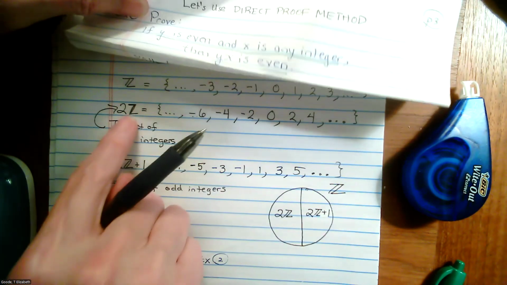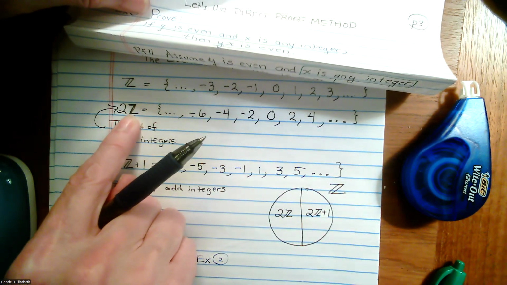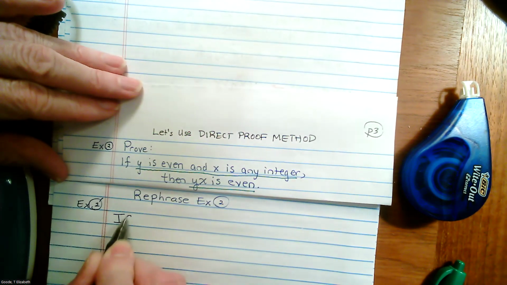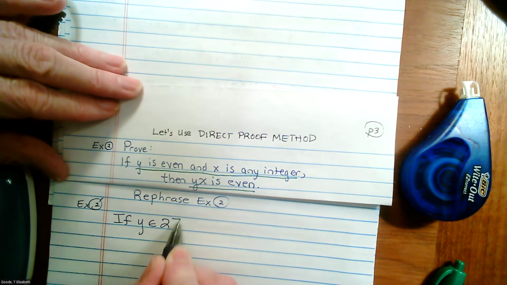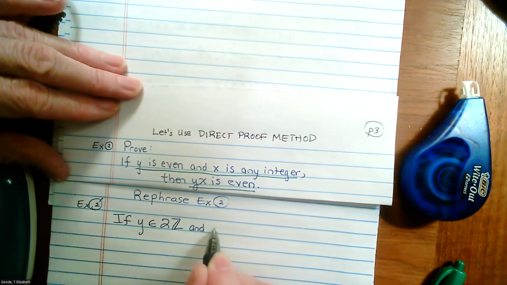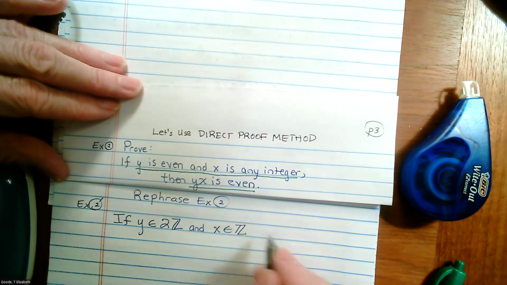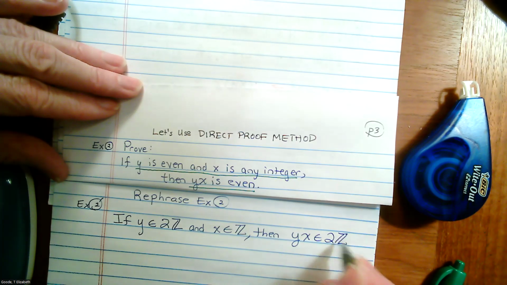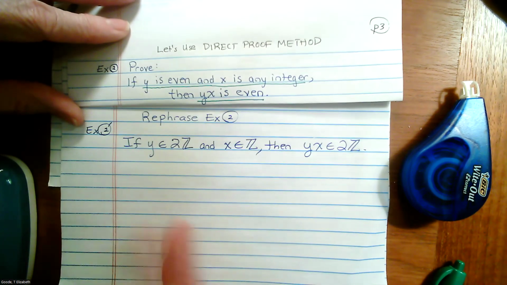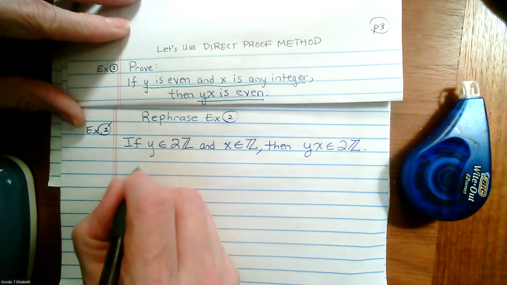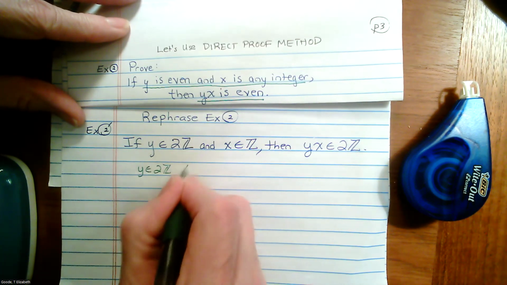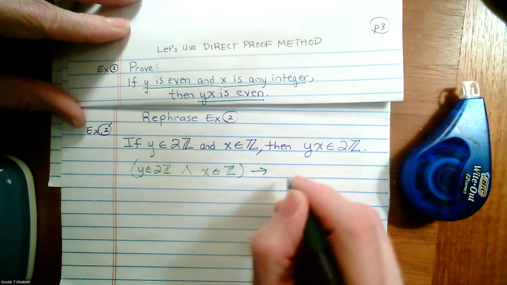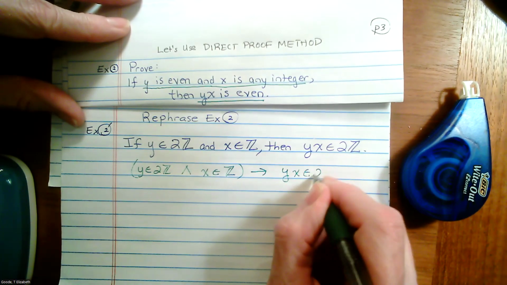This set is the set of even integers. So we could just say what? If y is an element of the evens and x is an element of Z, then yx is an element of 2Z. Is that the only way that we could rephrase it? No, we could get even more terse. We could say y element of 2Z and x element of Z together imply yx is an element of 2Z.